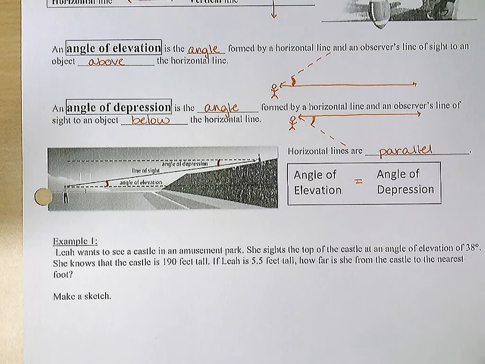They're actually called alternate interior angles, and I know you worked with that in middle school a little bit. So those alternate interior angles are equal. Any questions before we get started?